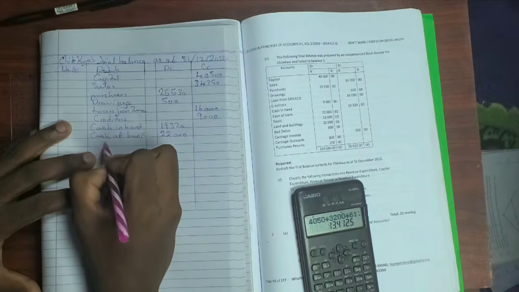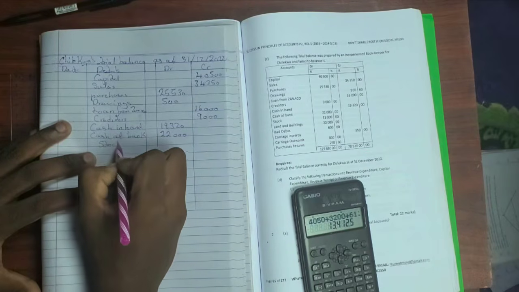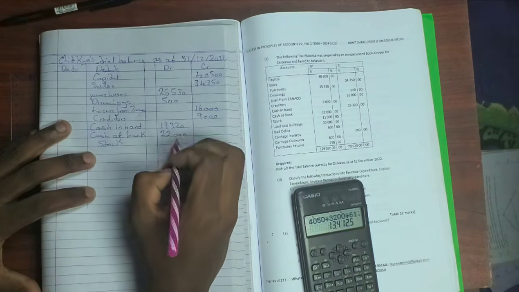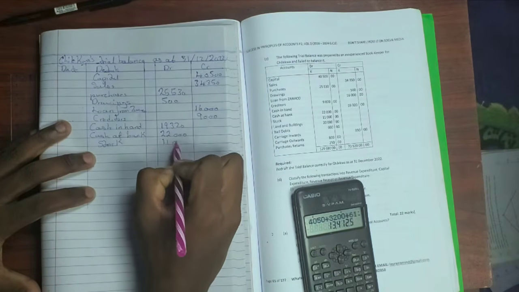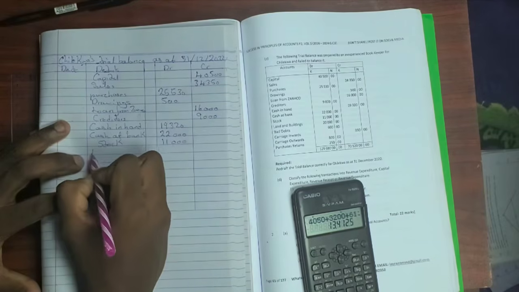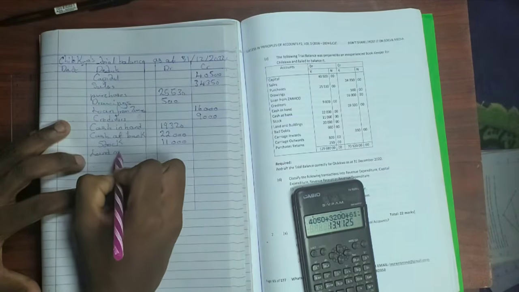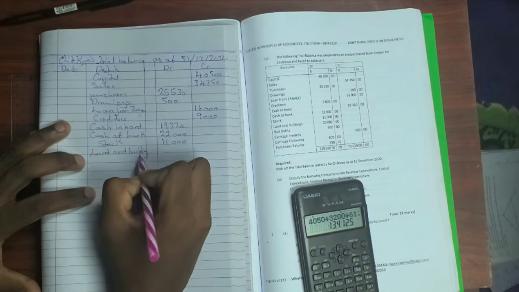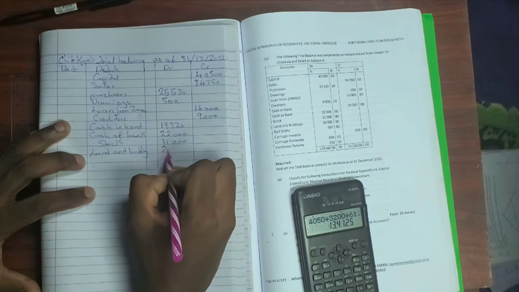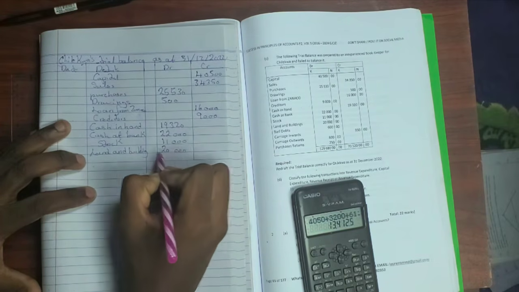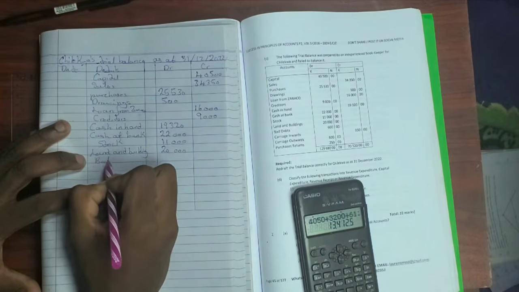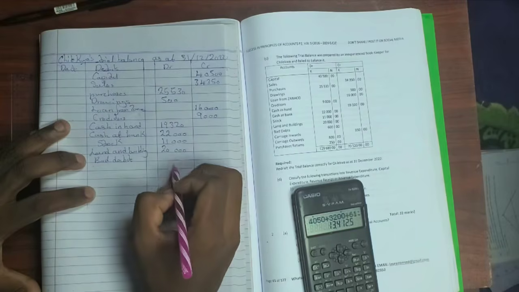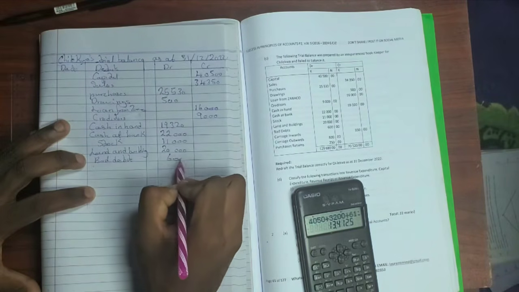Then we have stock. Stock is also debited. It's an asset, which is going at 11,000. Then we have land and building. Land and building is also an asset, which is also debited. Then we have bad debts. Bad debts are also expenses, so they're debited.